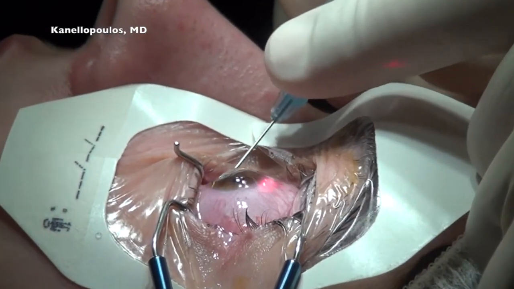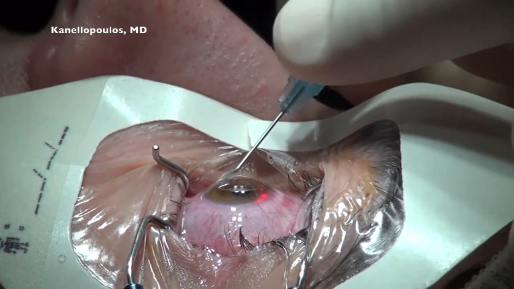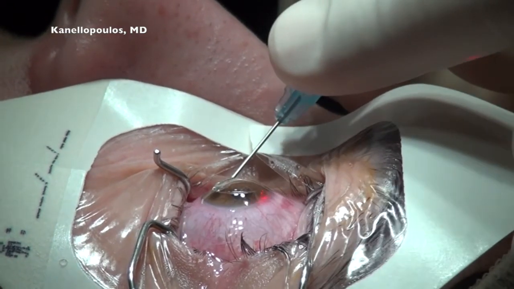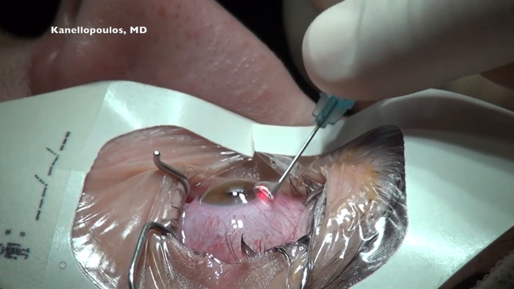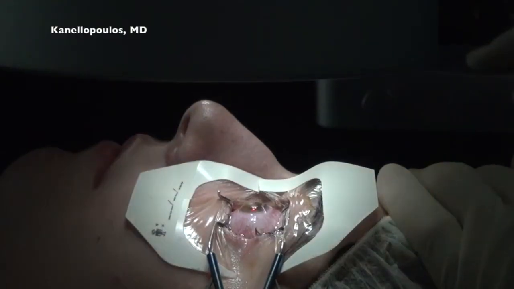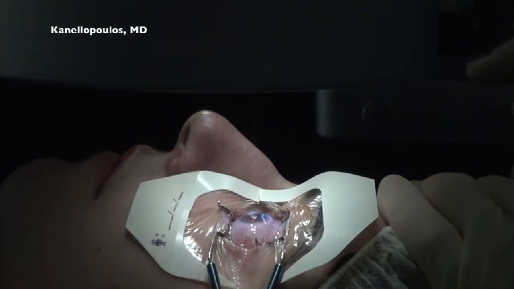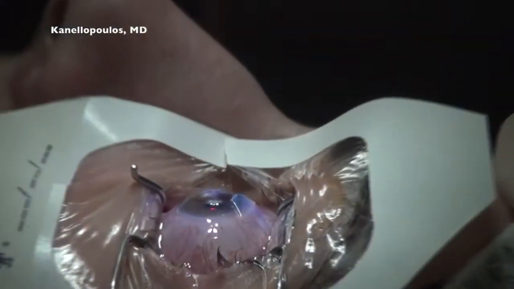We're seeing here how I'm lifting the flap from the hinge side down, releasing the very fine adhesions that remain after the femtosecond laser delineation. I'm tucking the flap onto itself in order to avoid having any particles from the laser room land on the backside of the flap. Here we're seeing the laser in action.